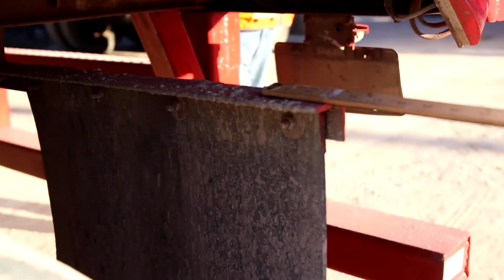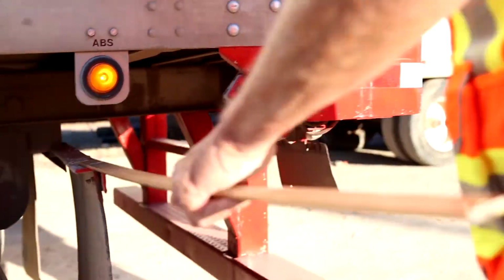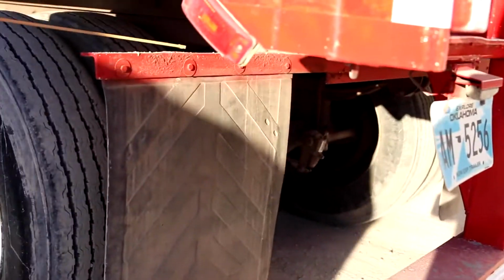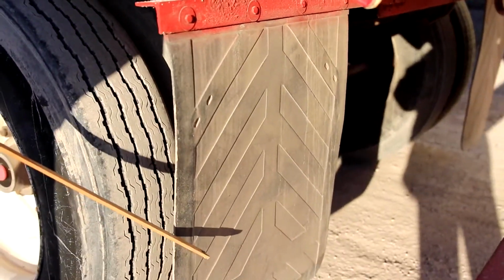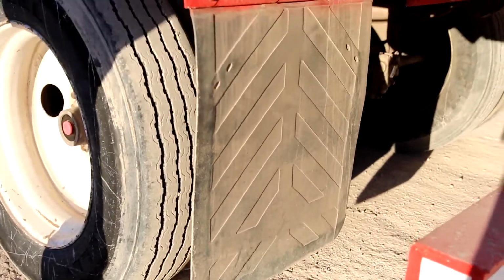This is my trailer mud flap or splash guard. It is mounted securely to the vehicle. It's not missing, damaged, or broken. And again, it must be 6 to 8 inches above the ground.